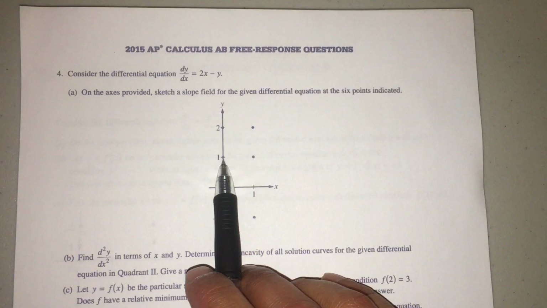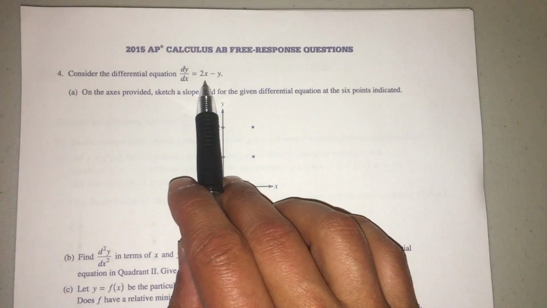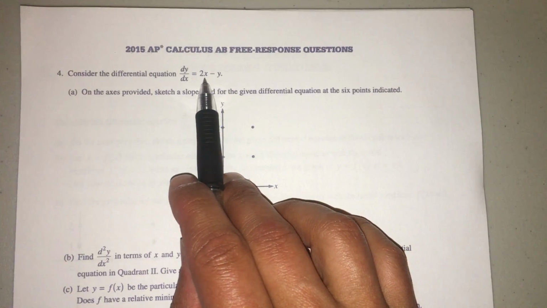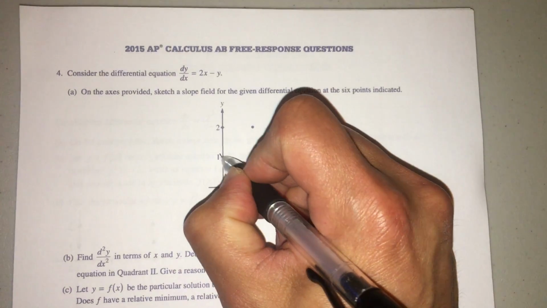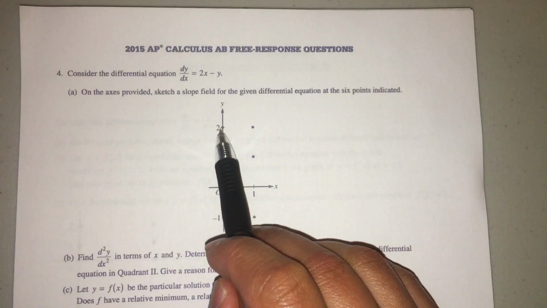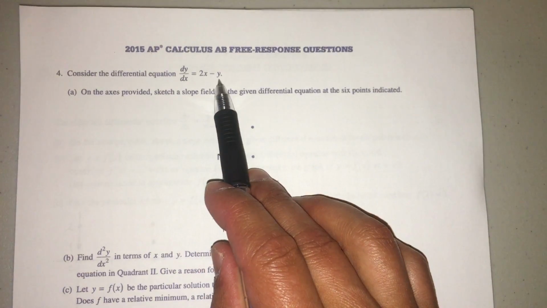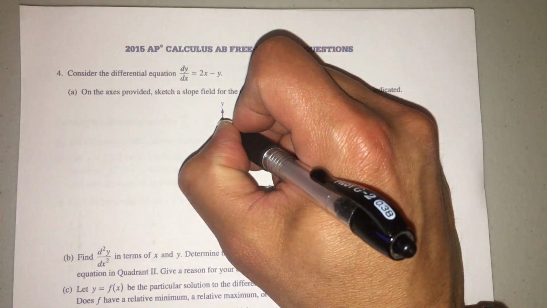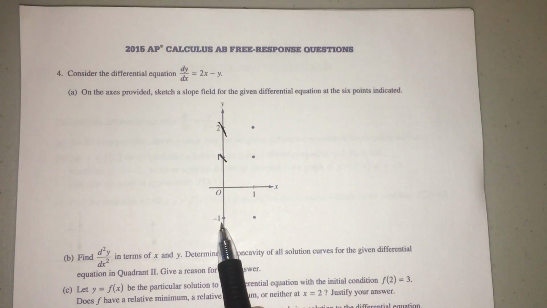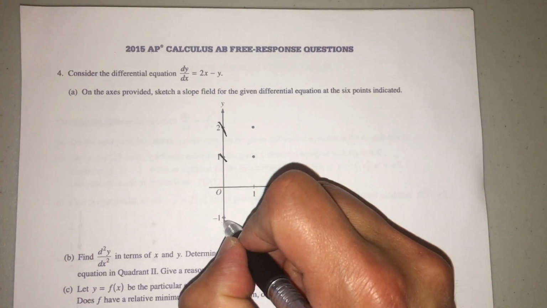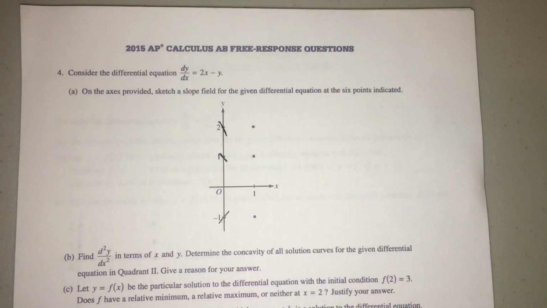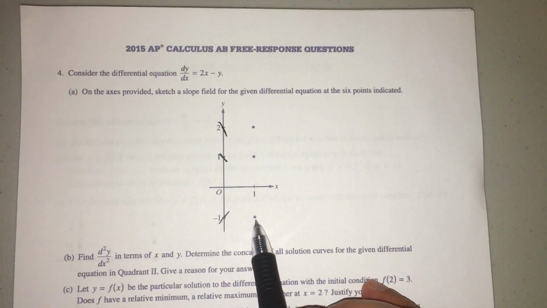So here, this is 0, 1. So when x is 0, y is 1. So that means 0 minus 1, that's a -1. There you go. What about 0, 2? When x is 0, y is 2. Well, -2. Even steeper. Okay. What about 0, -1? X is 0, y is -1. That means it's a +1. Okay. And then over here, 1, -1.